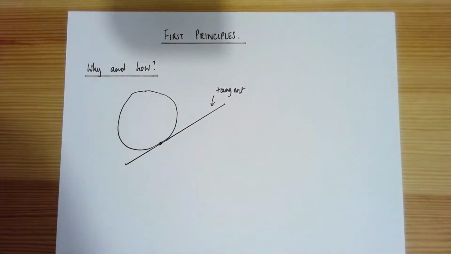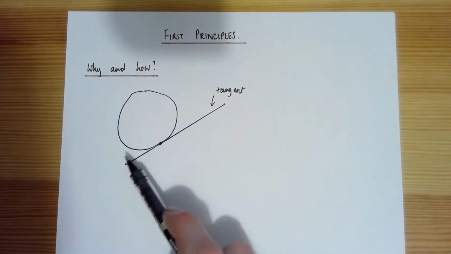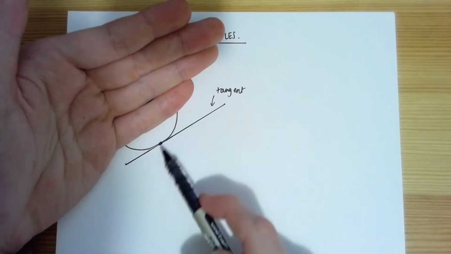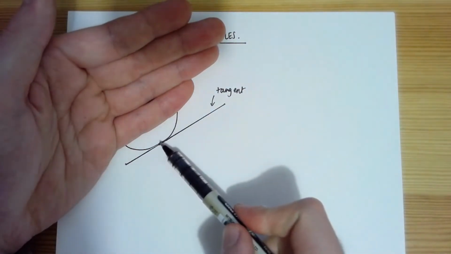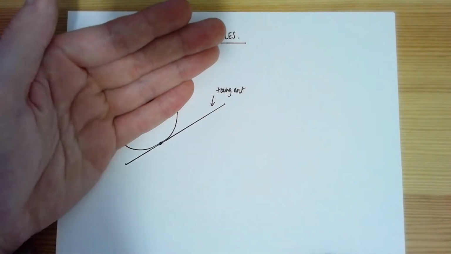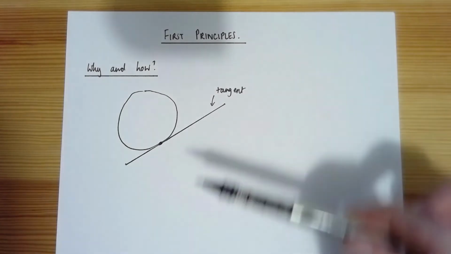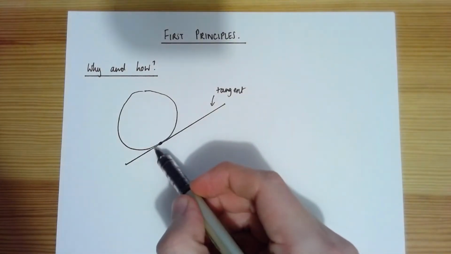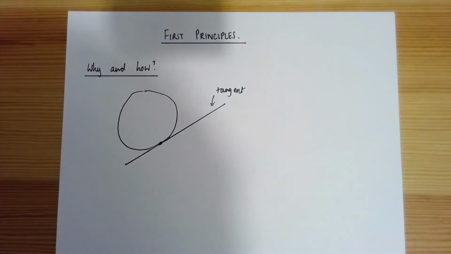And if I wanted to work out the gradient of this circle, or the gradient of the point if it was just part of the circle of this curve, I would estimate it by using the tangent and taking that point and then working out the gradient of the tangent. And that's what you do at GCSE. However, at A-level, we have something called first principles, which is approximating this tangent here by using a formula.